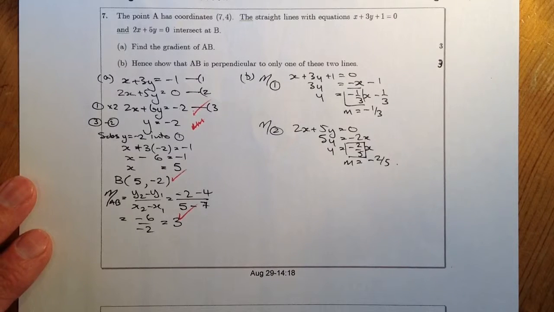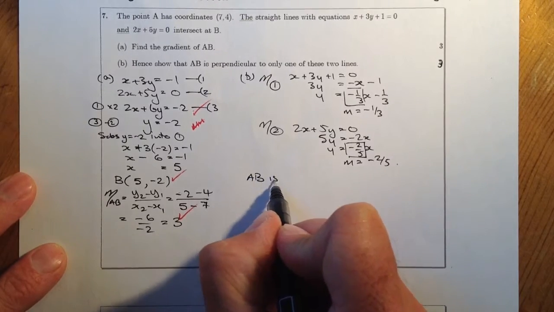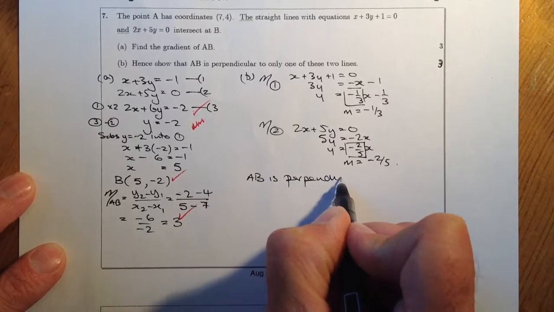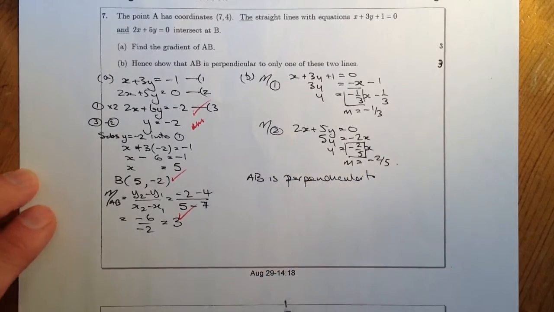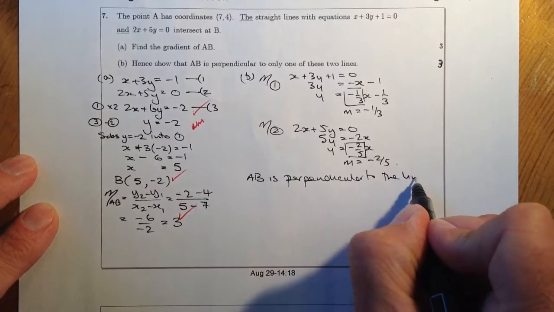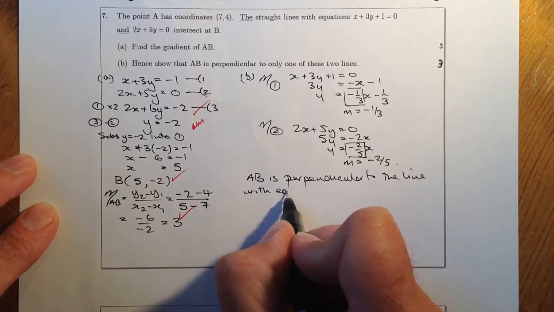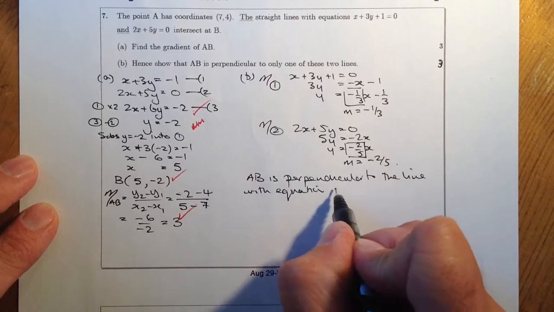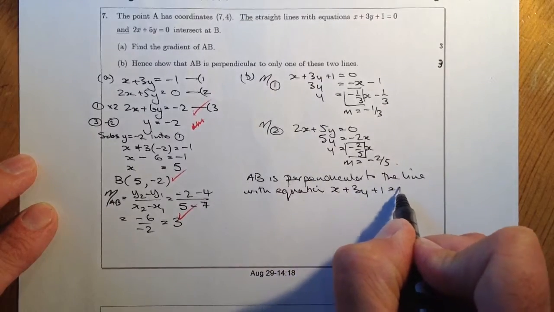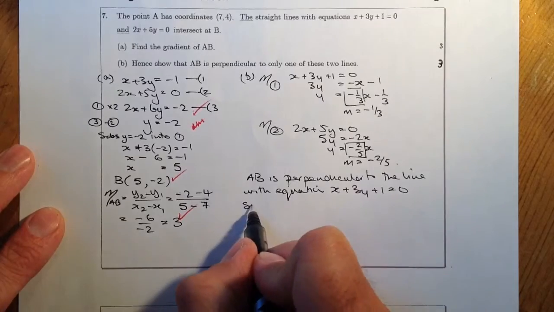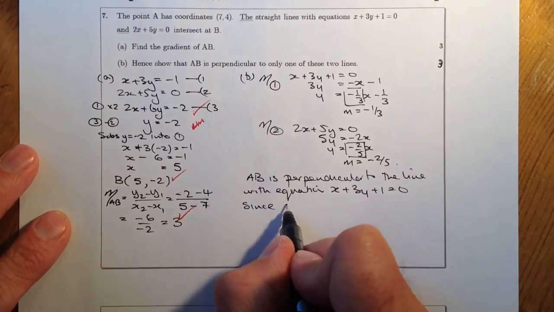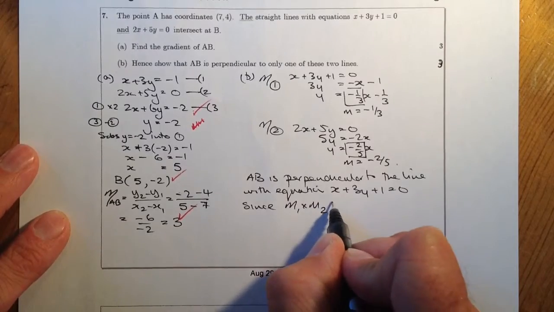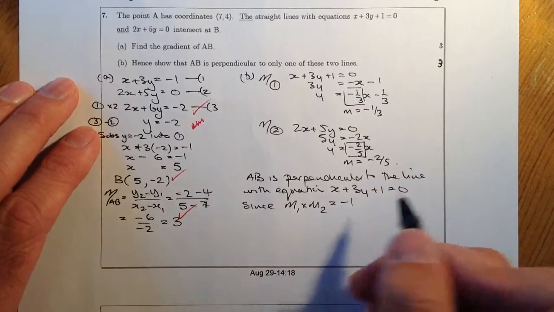Now I'm going to write down a statement that AB is perpendicular to the line with equation x + 3y + 1 = 0. The reason for that is that gradient 1 times gradient 2 is equal to -1. Let's prove that.